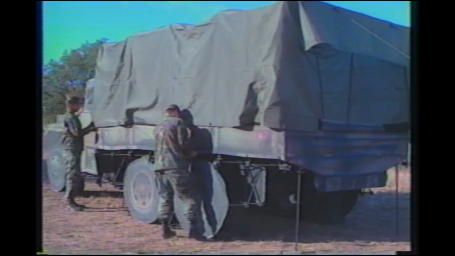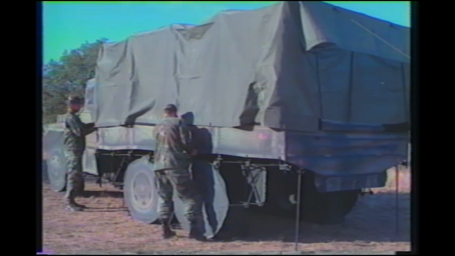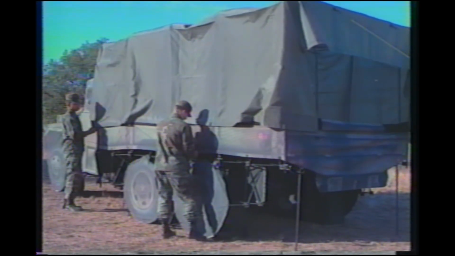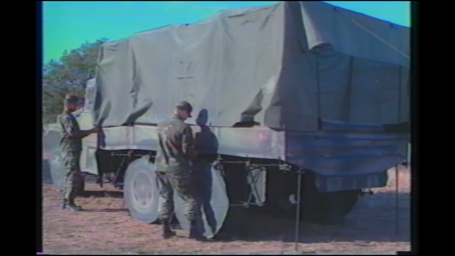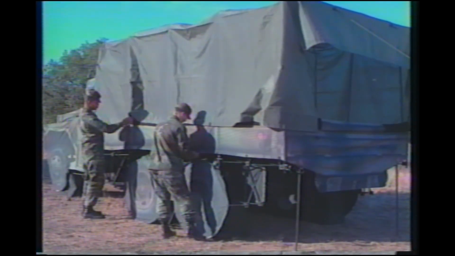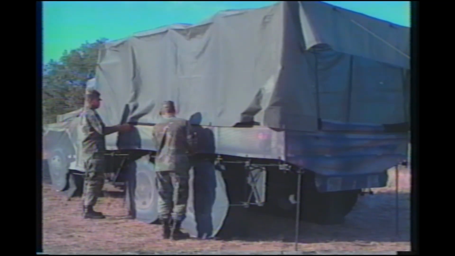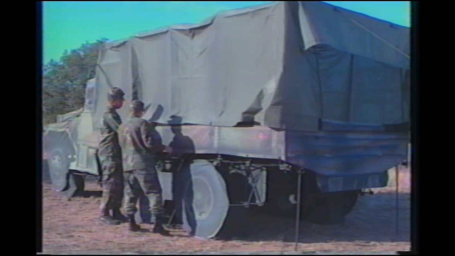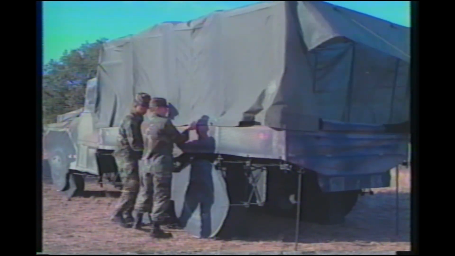Press the hook and pile strips on the canvas cover to the top edge of the bed mural and be sure the ground anchors are through the large grommets on both the canvas cover and on the mural. The same procedure will be used to assemble the right side bed mural. Finally, attach the snap hooks on the guy ropes to the ground anchors.